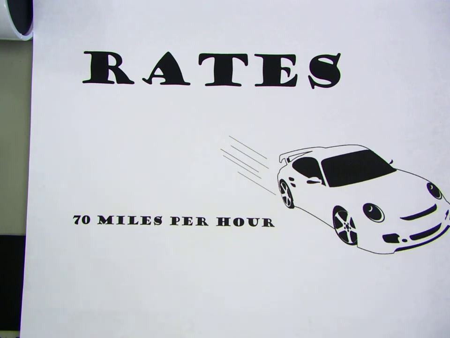Today we're going to talk about rates. You all have heard of rates before, you just didn't realize that's what they were called. So here's an example, 70 miles per hour. And if you've driven in a car with somebody before, you know that that's talking about how fast they are driving or how slow they're driving.